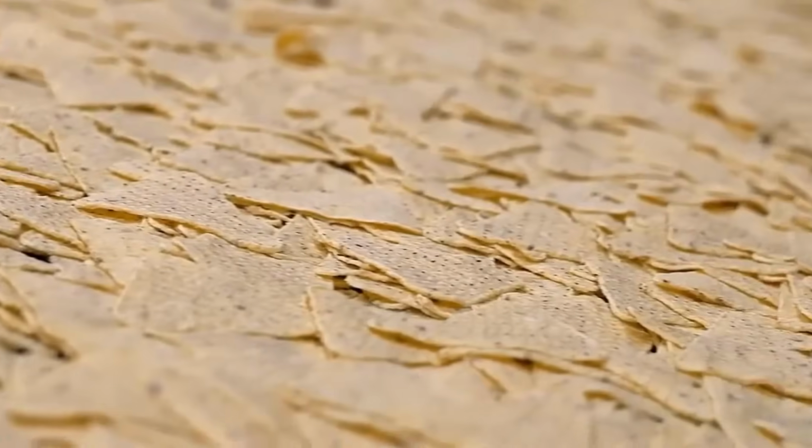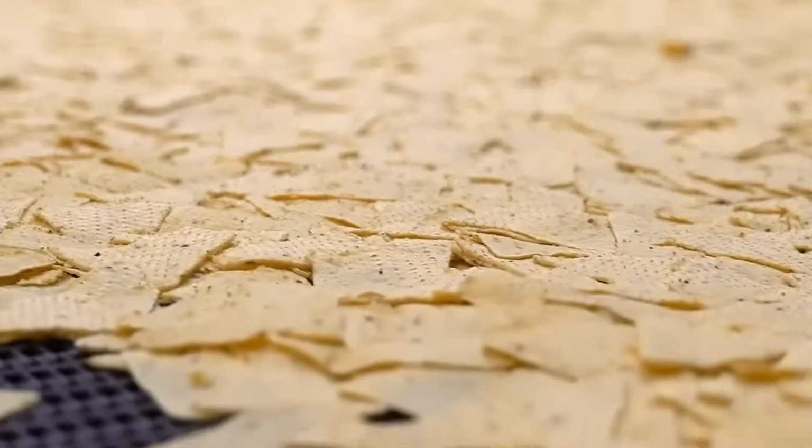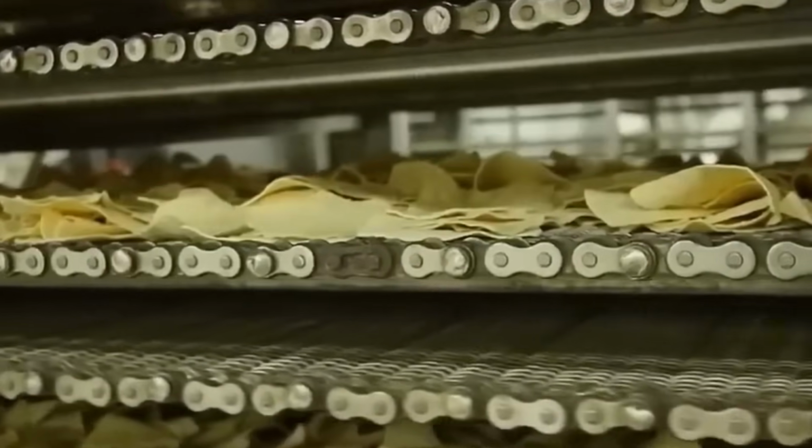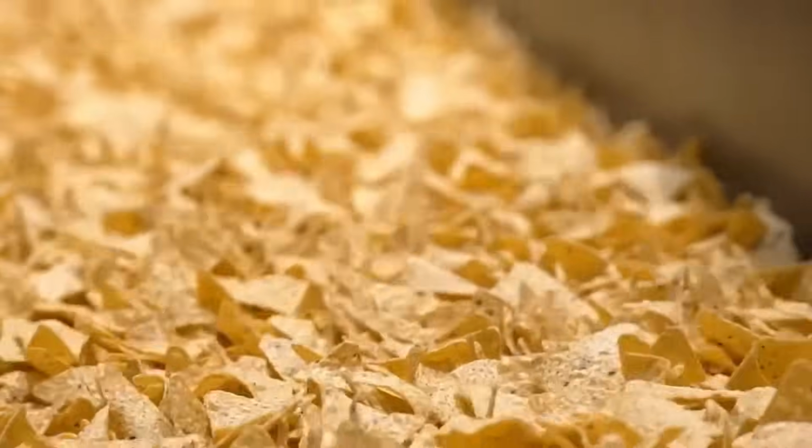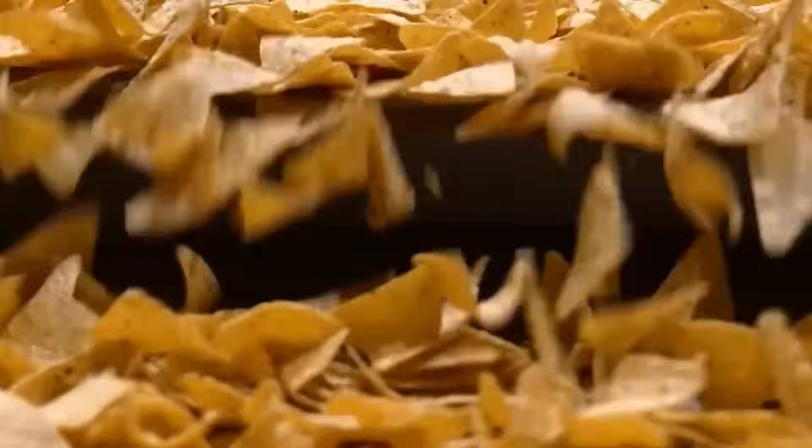These weighers consist of multiple hoppers, each holding a portion of chips. A computer algorithm selects the combination of hoppers that adds up closest to the target package weight with minimal deviation.